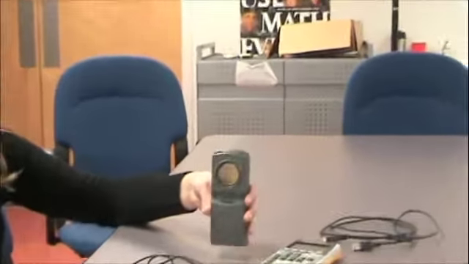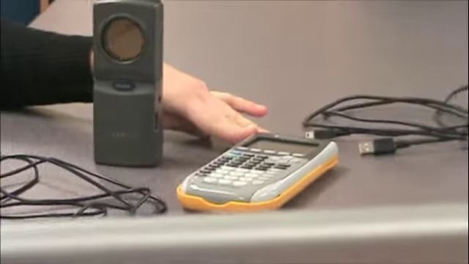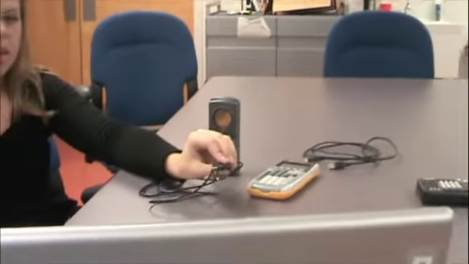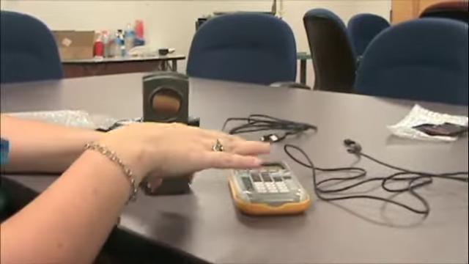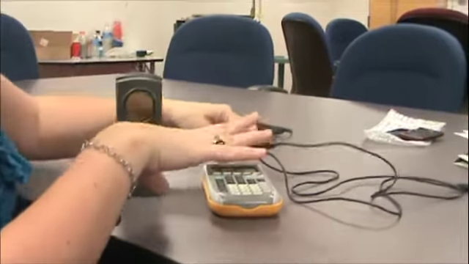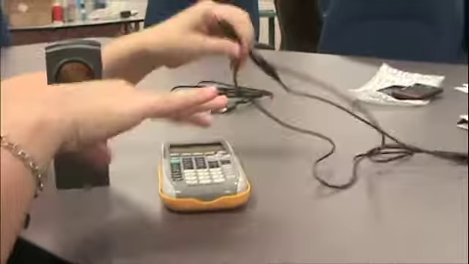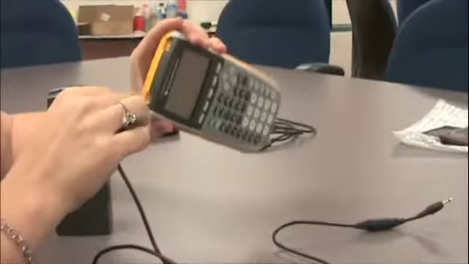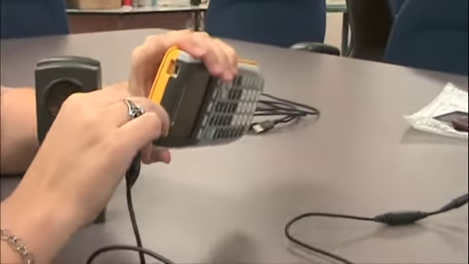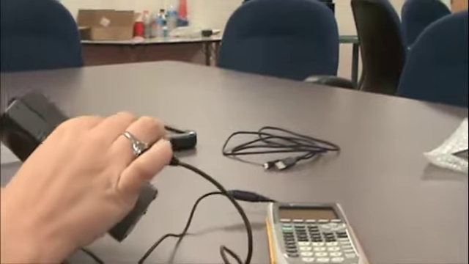Before beginning the activity, you'll need a CBR, a TI calculator, and a calculator to CBR cord. If you wish to take a screenshot, you will also need a USB cord and a computer. When first starting your activity, make sure you connect your calculator to your CBR using the calculator to CBR cord. First, plug in one end to your calculator at the top. Make sure to press in firmly so it gets a good connection, and do the same thing with your CBR on the side.